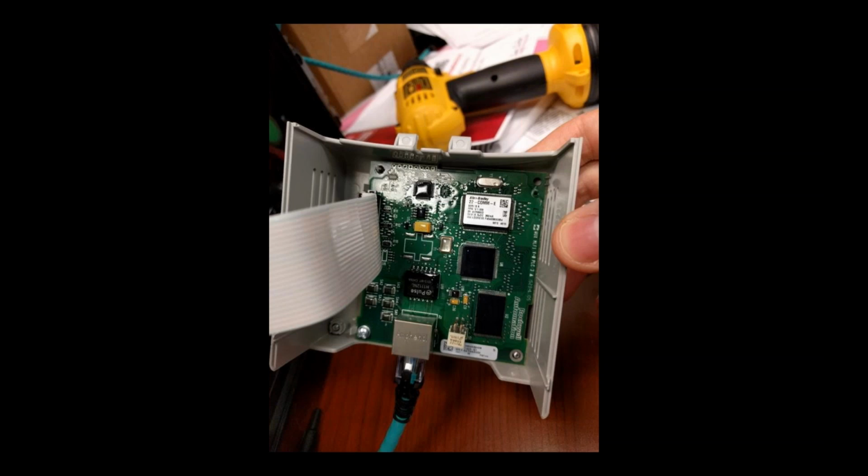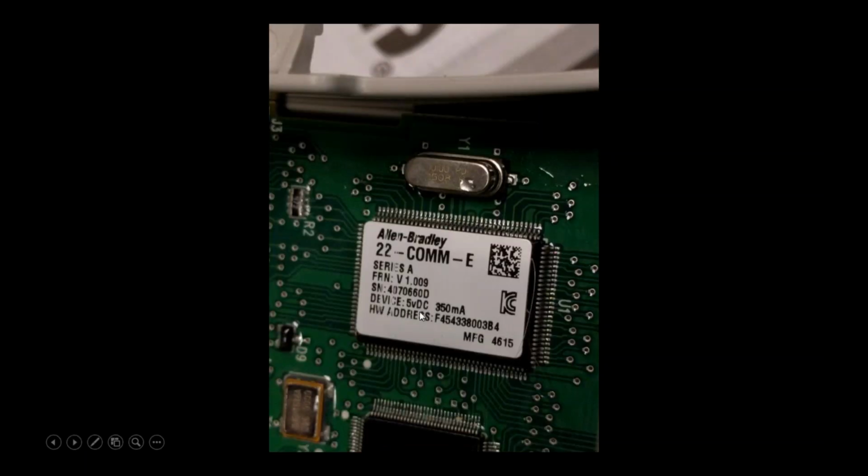I wish there was something on the outside of this so I didn't have to take it off, but I can see why there's benefits of having this hidden. Because on this card is the hardware address, F454338. This is the MAC address. When I run a BOOTP server, this is what I will need to utilize to program. So let me show you what this looks like.